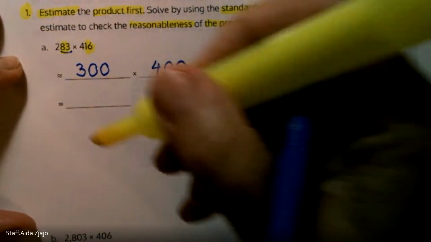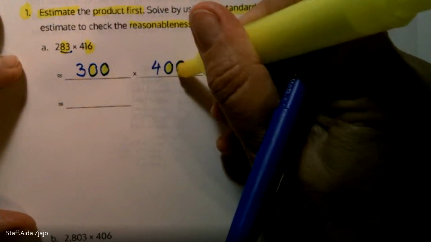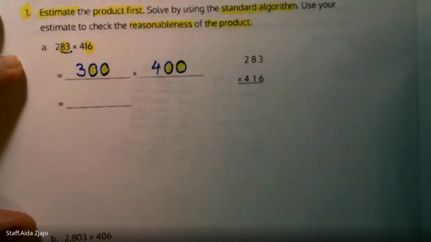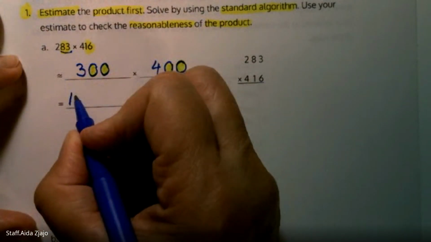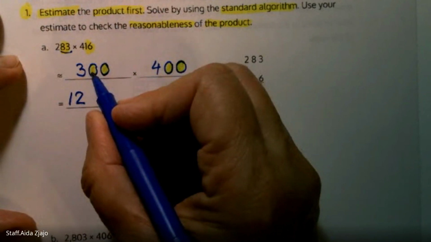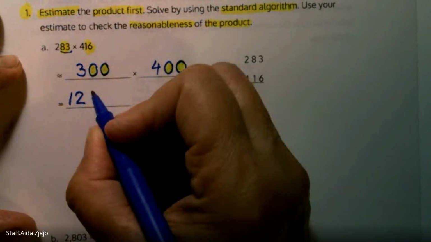Now, I know that 100 times 100 is 10,000. And 3 times 4 is 12. And I need 1, 2, 3, 4 zeros to add.